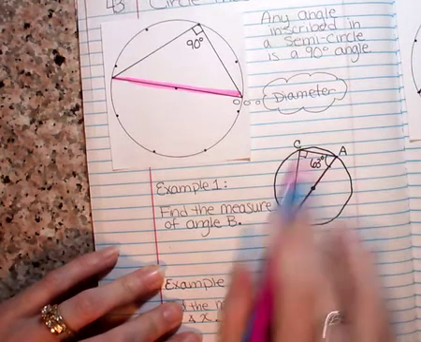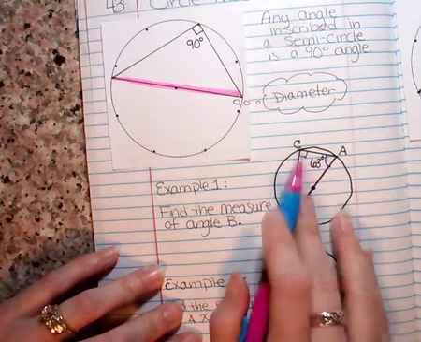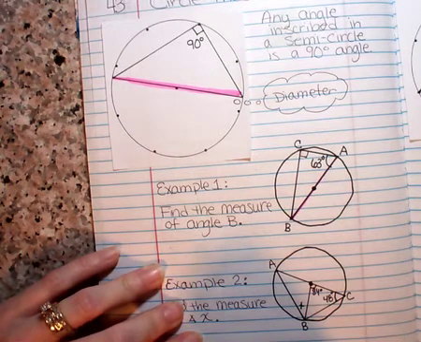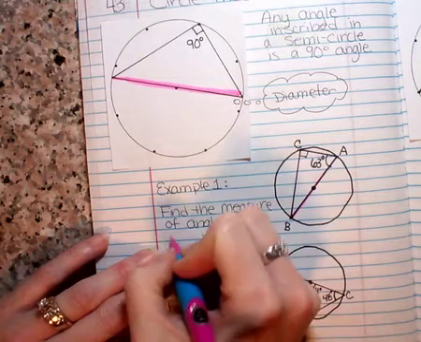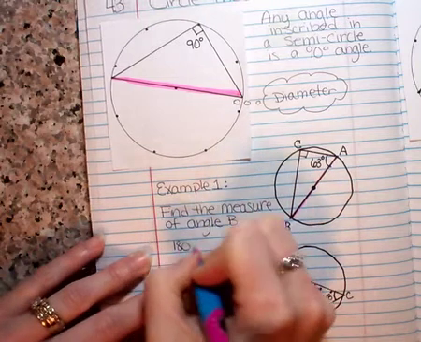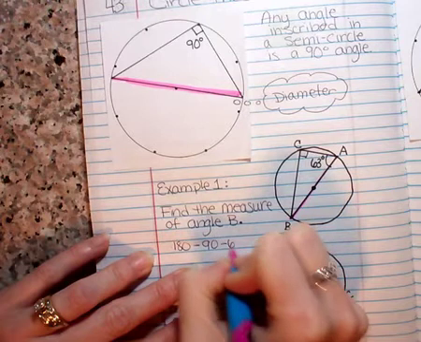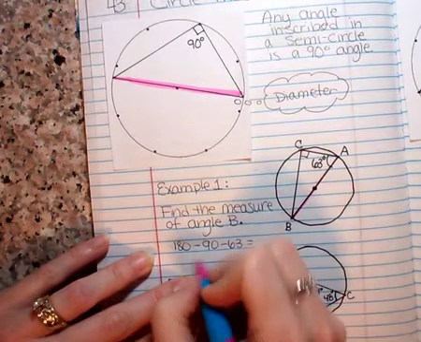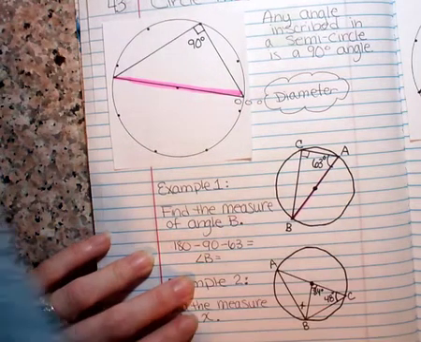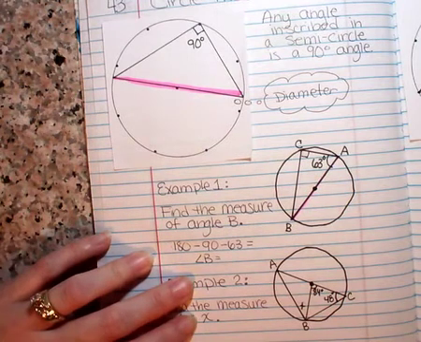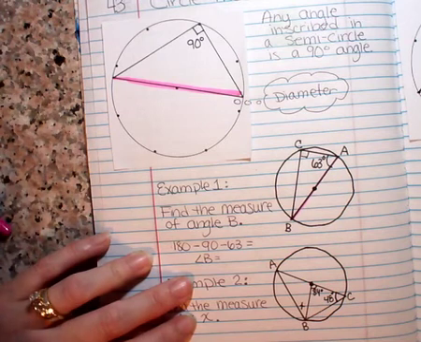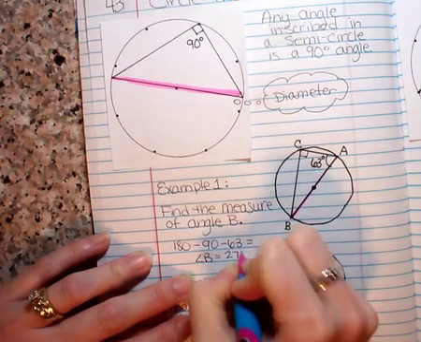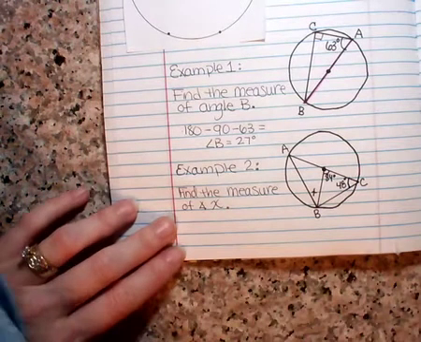And we know that this is a triangle, so angle A plus angle C plus angle B have to be 180 degrees. So we can then subtract 180 minus 90 minus the 63, and that will tell us that angle B equals, let's go ahead and do that subtraction, 27 degrees. Okay. So let's do a second example here.